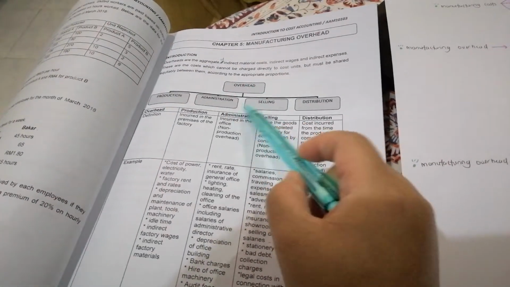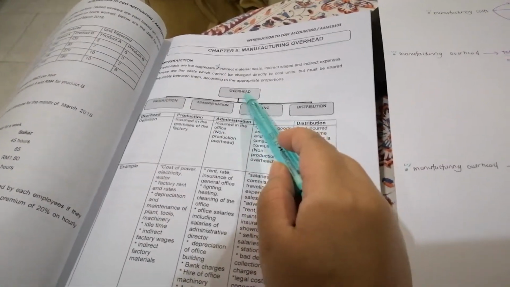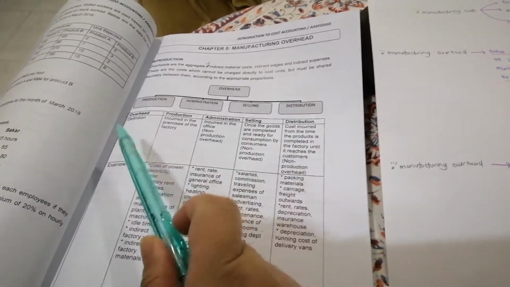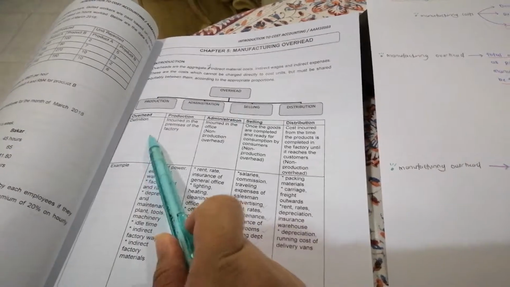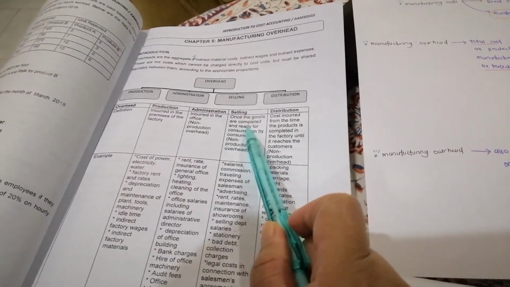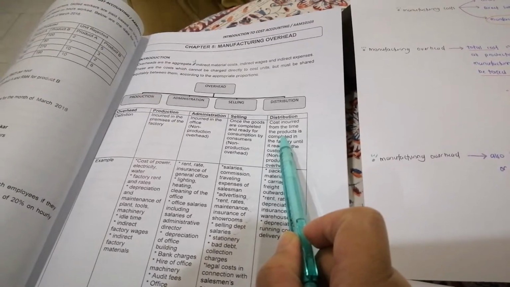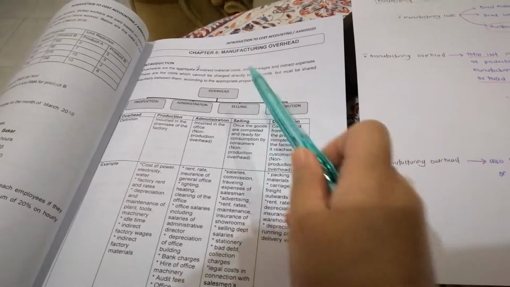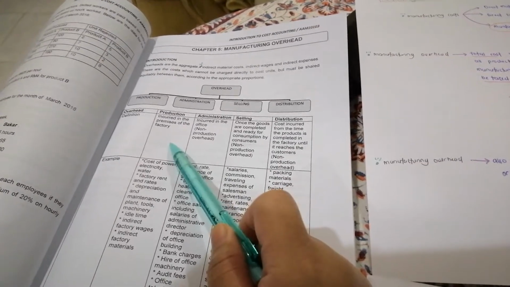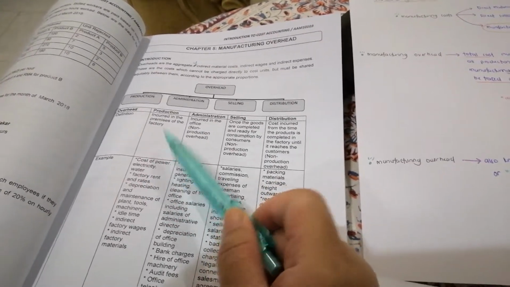This diagram explains that overhead can come from these four departments within organizations. And then here, they define what the overheads in production are, what administration is, what selling is, and what distribution is. In this chapter, we focus on manufacturing overheads, which refer to the production department. Alright.